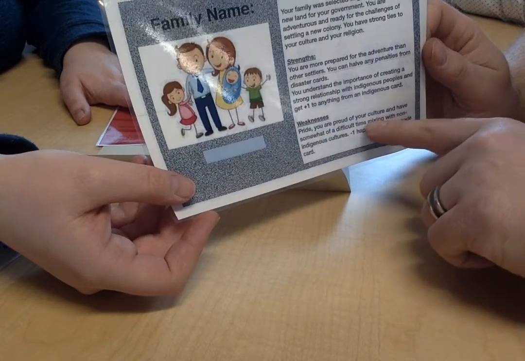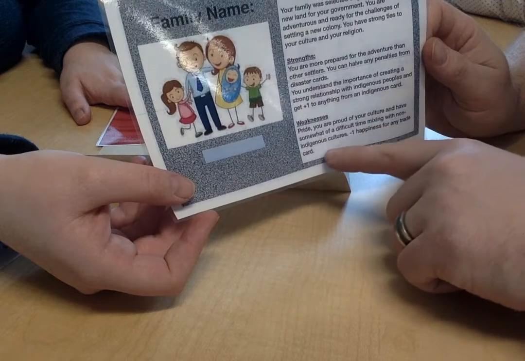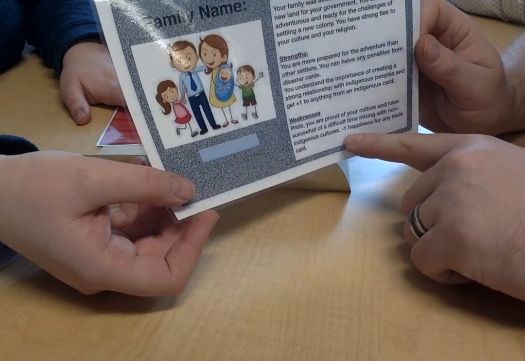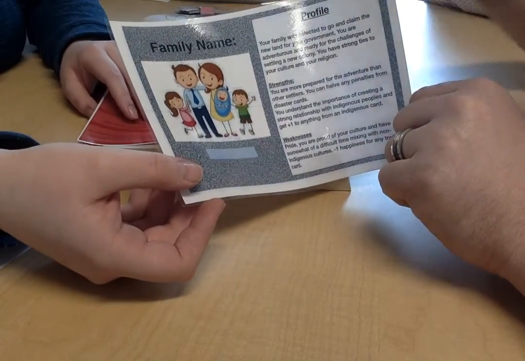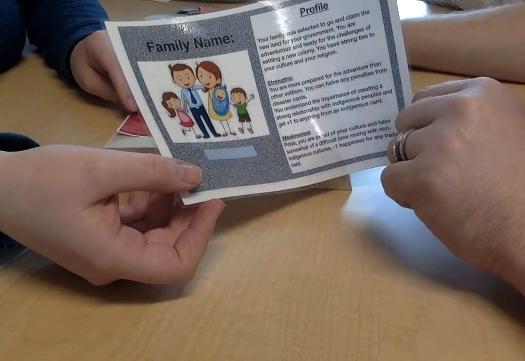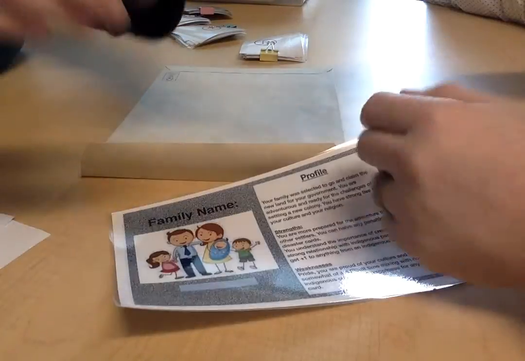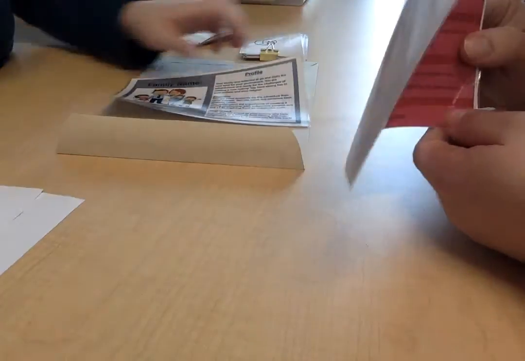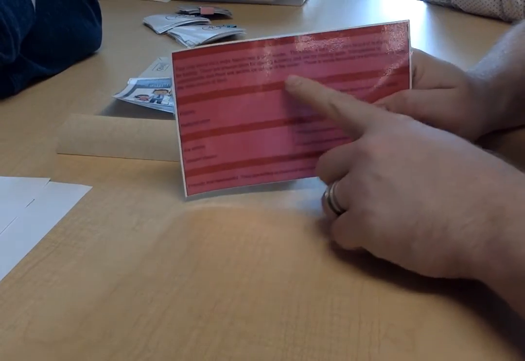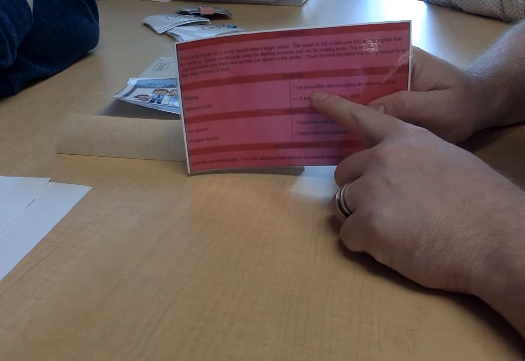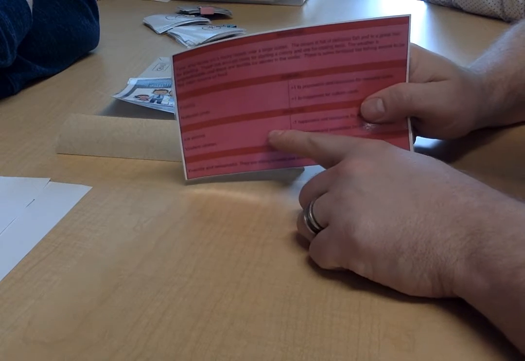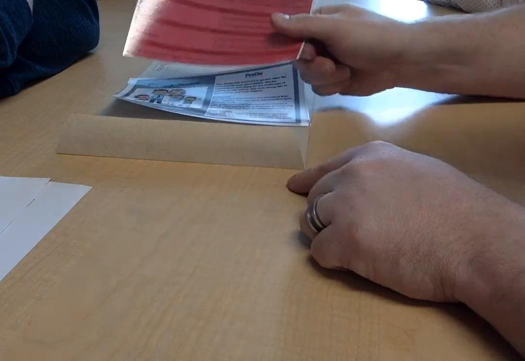You are proud and have somewhat of a difficult time mixing with indigenous cultures. You have a minus happiness for any trade card with indigenous people. So again, you're going to see cards in here that have trade on them. You're also going to get a region card. Much like the family card, it will have a description up here. It'll talk about your bonuses here and your negatives here.